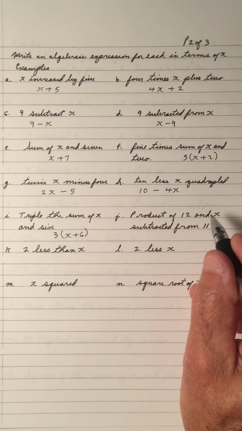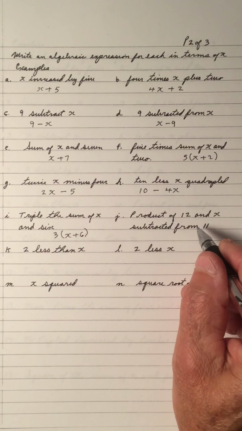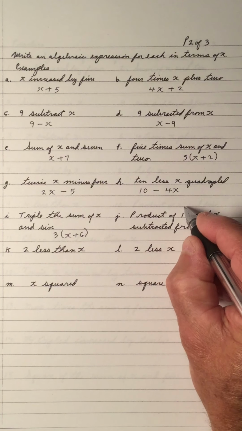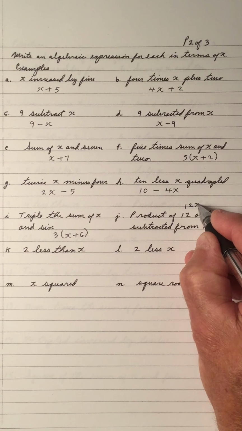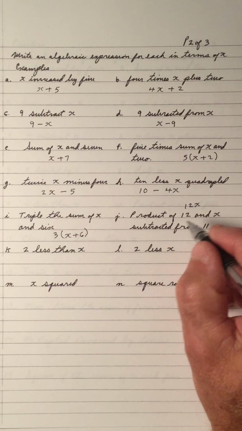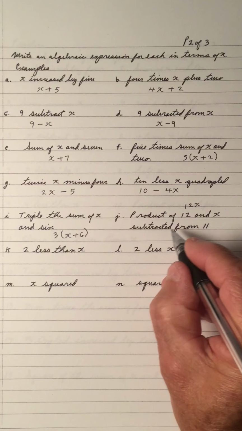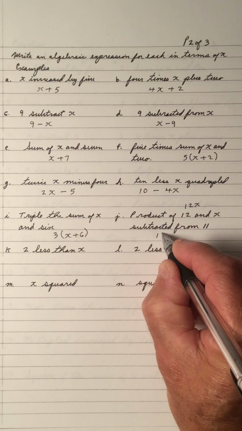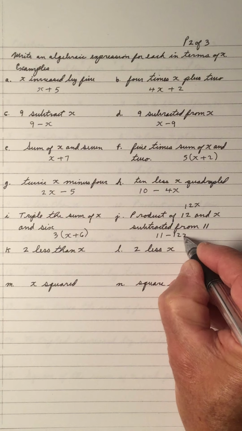J, the product of 12 and x subtracted from 11. The product means multiply, so that's 12 times x, multiply 12 and x. Subtract from 11, subtract from reverses the order, so it's 11 subtract 12x.